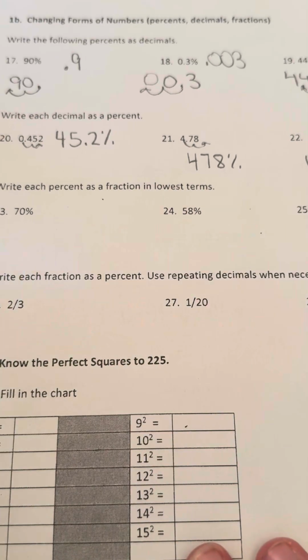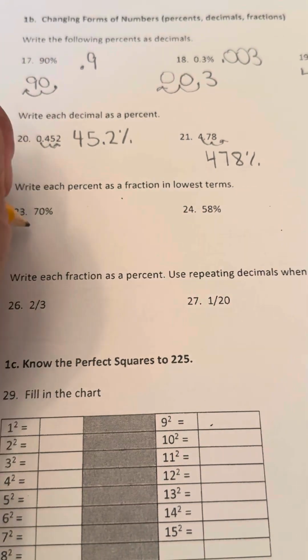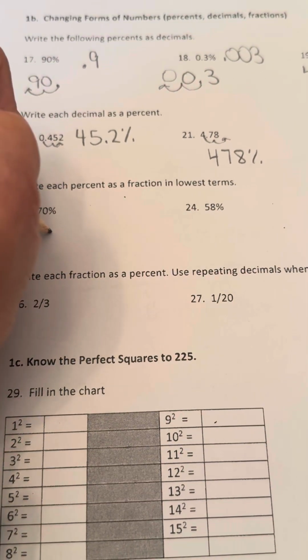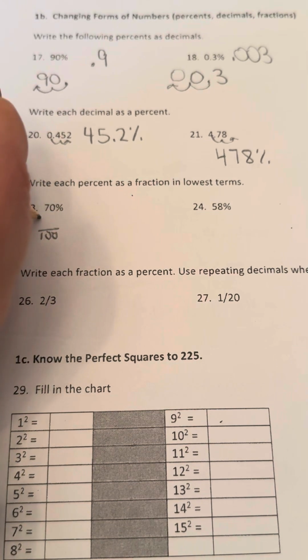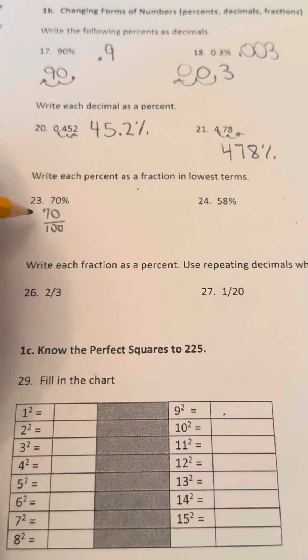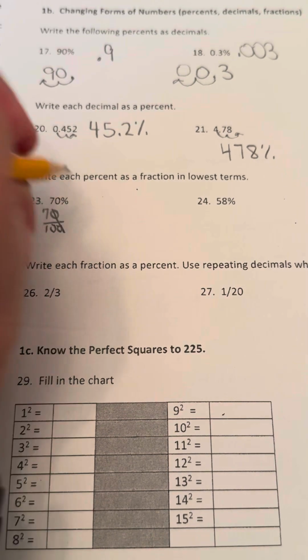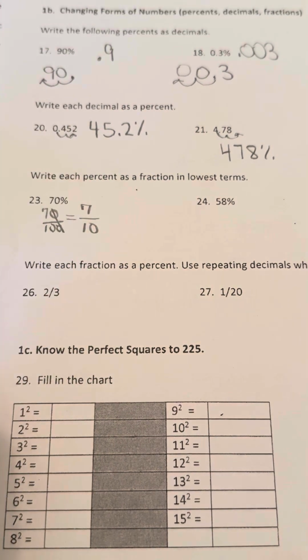And let's begin. All right, so as a percent in lowest terms, we start off with all of these percentages are always out of 100. So our denominator is going to be 100. And then whatever that percent is, we're just going to put that on top as the numerator. Now, because this ends in 0 and this ends in 0, they can cancel each other out, leaving me with a lowest form of 7/10.